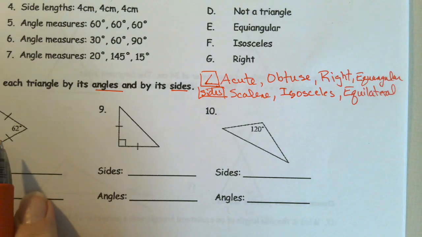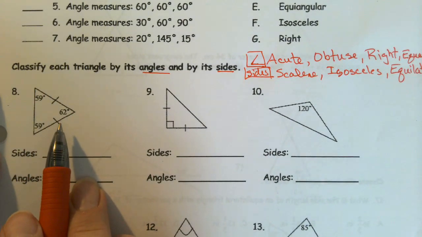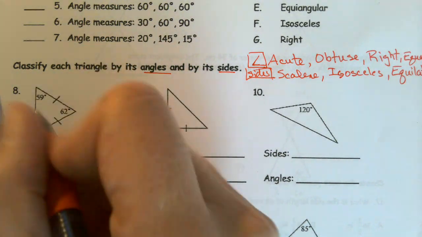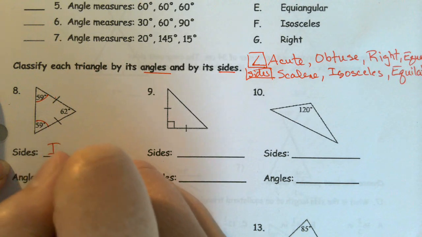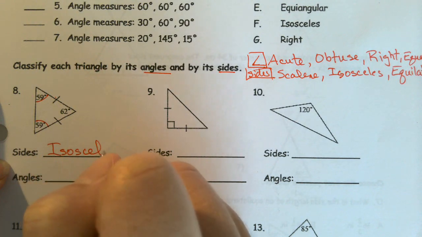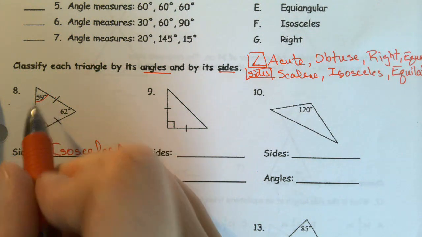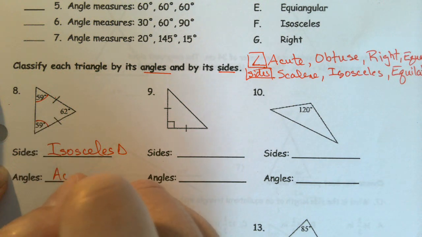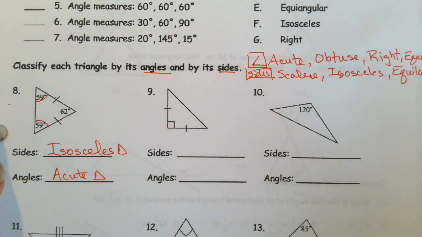So make sure you look at the angle measures you're given as well as the markings you're given. So for example, this one has three angles. Notice that the base angles are equal in these sides. So by sides, it's an isosceles triangle. And by angles, they are all less than 90 degrees. So it is an acute triangle. So make sure you name all of these appropriately.